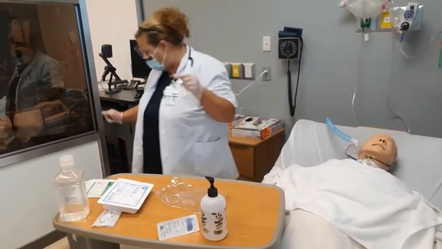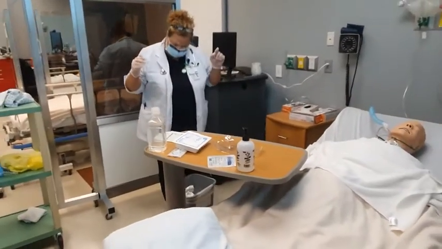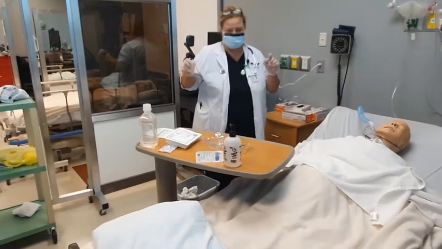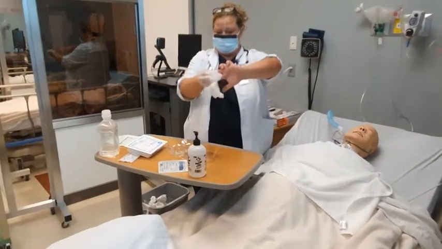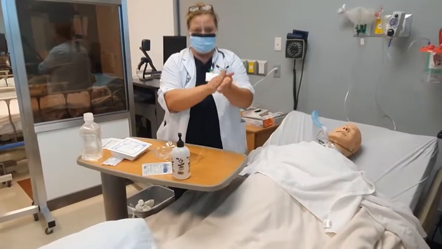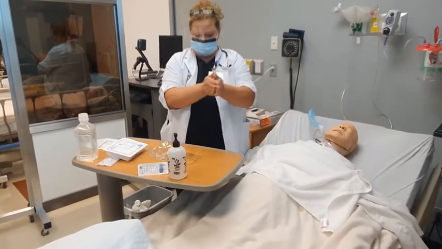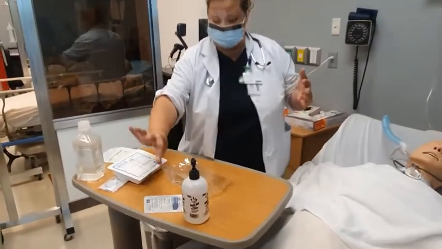Remove gloves and cleanse hands. Move the garbage can closer to you over here by your table to make it easier, okay? So then I'm going to remove the gloves. I'm going to cleanse my hands. Then open your disposable inner cannula package, but do not remove the inner cannula.